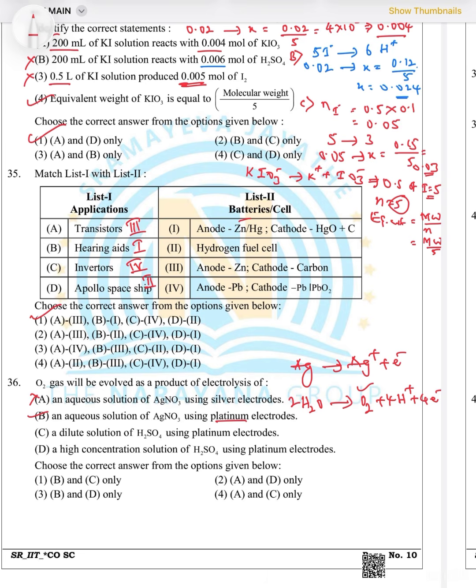A dilute solution of H2SO4 using platinum electrodes. So here also the same reaction, oxygen is evolved. A high concentration solution of H2SO4 using platinum electrodes. Here also platinum electrodes, but the concentration of acid is more. That's why here, if we consider sulfate ions, it releases S2O8 2 minus plus 2 electrons. So persulfate ion is released, but not oxygen. Only B and C are correct.